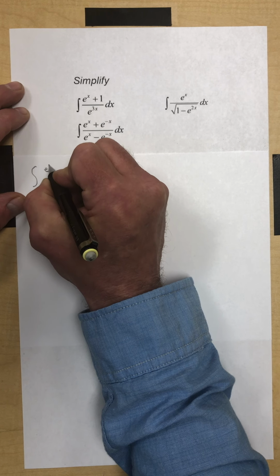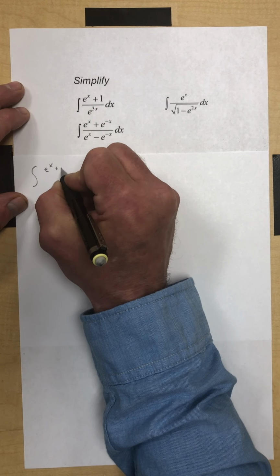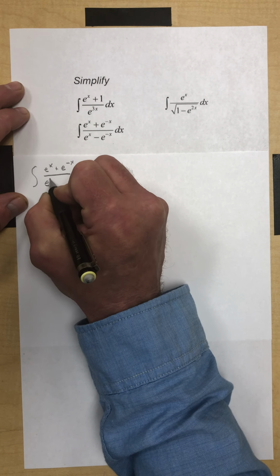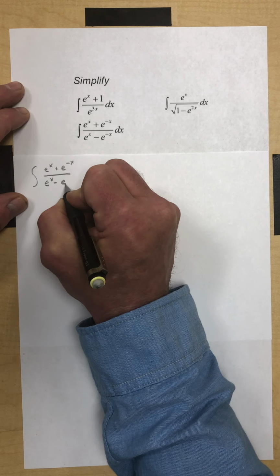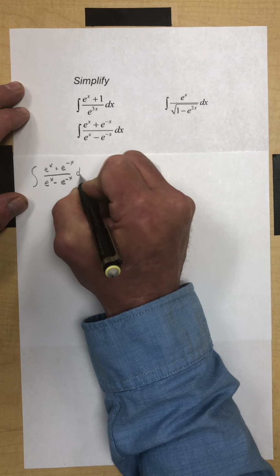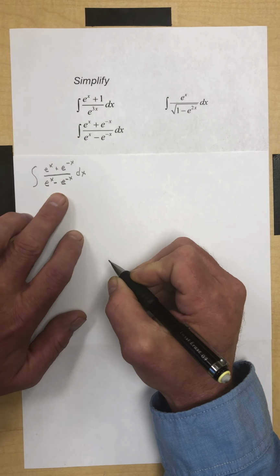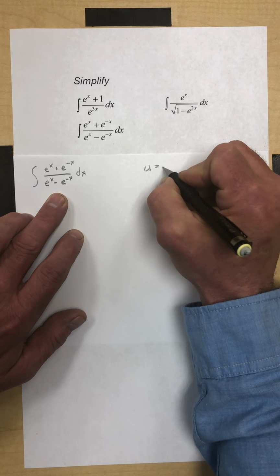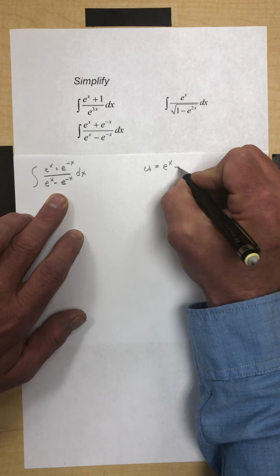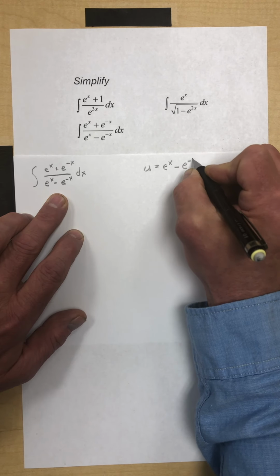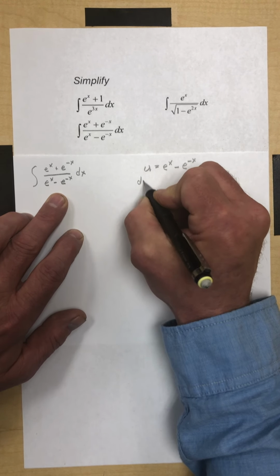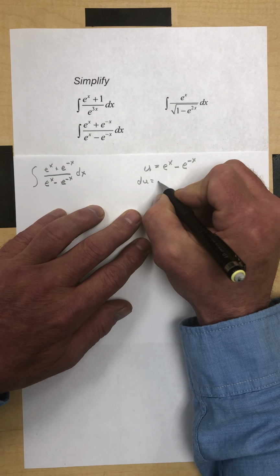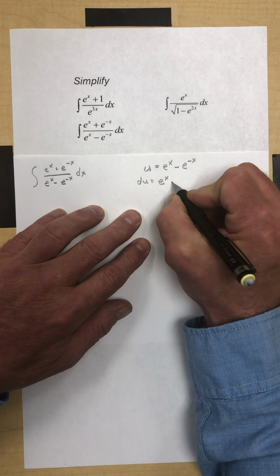All right, so I got the integral of (e to the x plus e to the negative x) over (e to the x minus e to the negative x) dx. And once again, I'm going to say, okay, let's see what happens if I let u be that denominator: e to the x minus e to the negative x. Okay, so let's see my du. When we take the derivative of e to the x, we just get e to the x. Okay, e to the x minus.